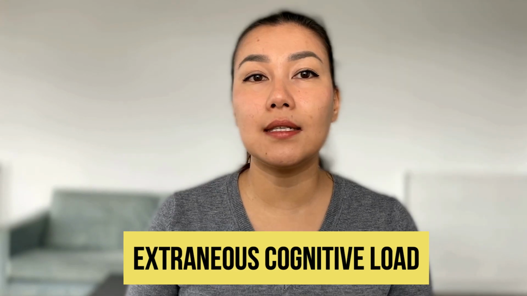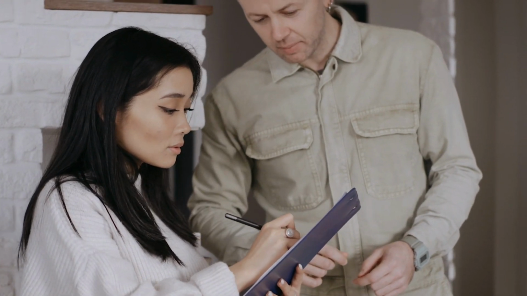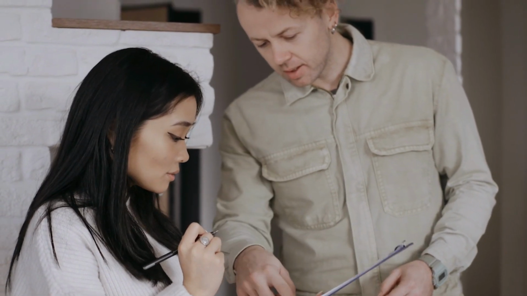Next, we've got extraneous load. This is the stuff that makes learning unnecessarily tough. It's like when you are trying to learn, but the instructional design is a total mess. Maybe the material is poorly organized, or there is a bunch of irrelevant information cluttering up your brain. We want to reduce this extraneous load because it just slows you down and doesn't add anything valuable to your learning experience. So clean and well-structured materials are the way to go.